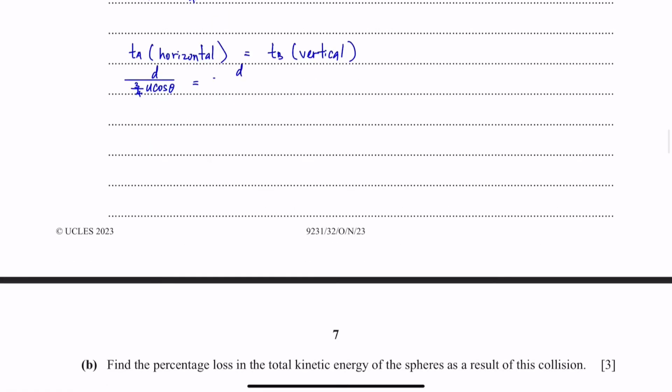So it's d over U sine theta. And we can cancel the d's and the u's. So we would get 3 over 4 cos theta equals sine theta. So tangent theta would be 3 over 4.